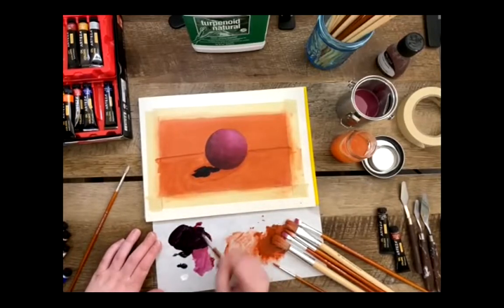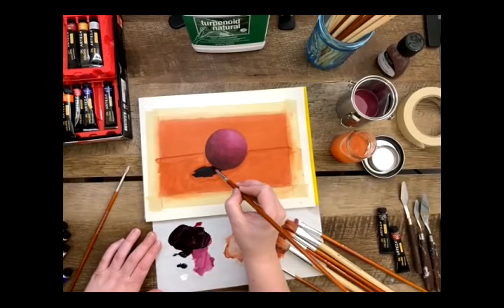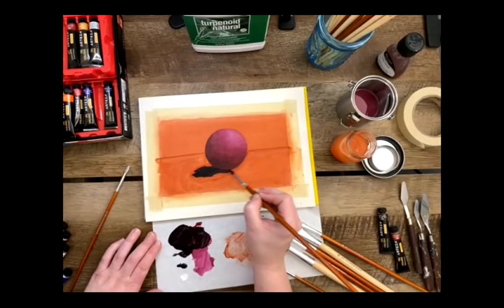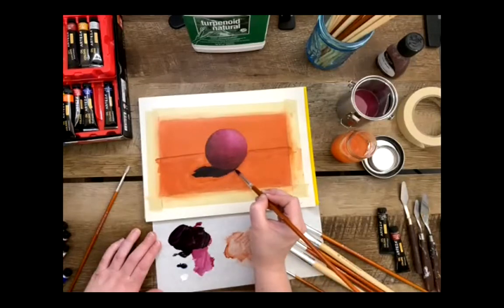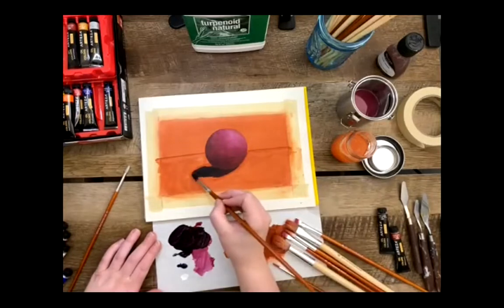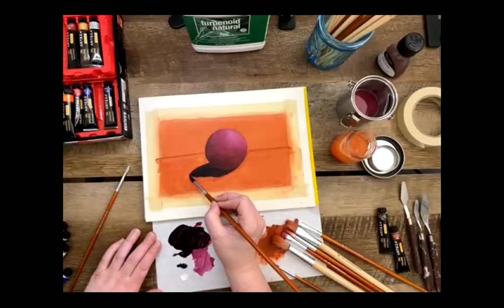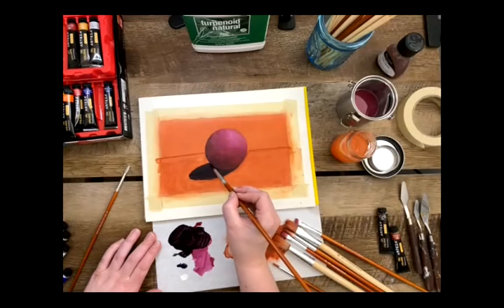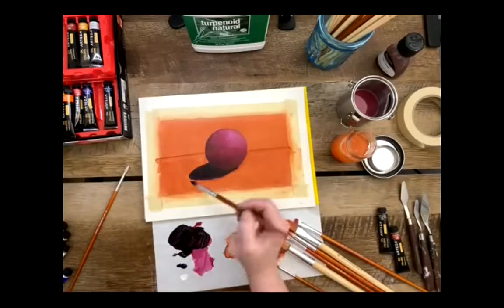Now I do have a little bit of the magenta, or sorry, not magenta, scarlet mixed in here. But it's a little tricky to see on the screen. And I do have some terpenoid mixed in here too, just so it's a little bit smoother. I can soften these edges with a dry brush later if I wanted.